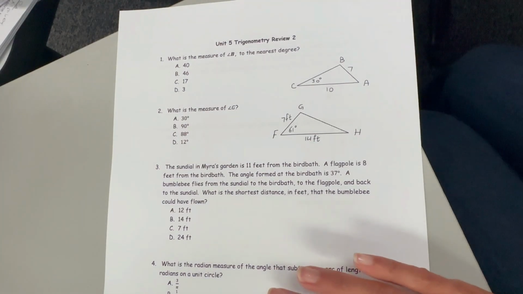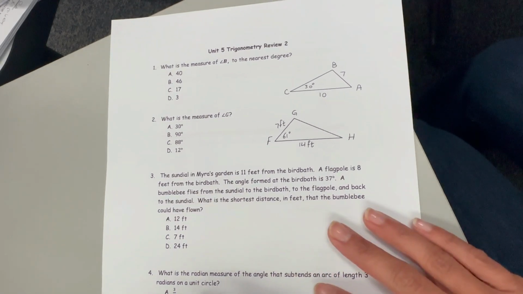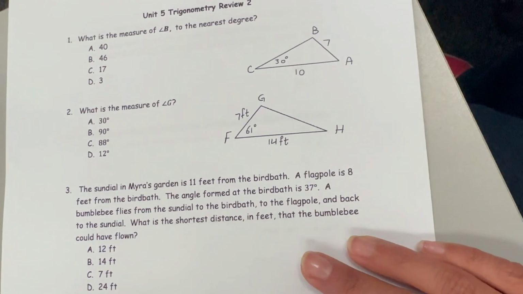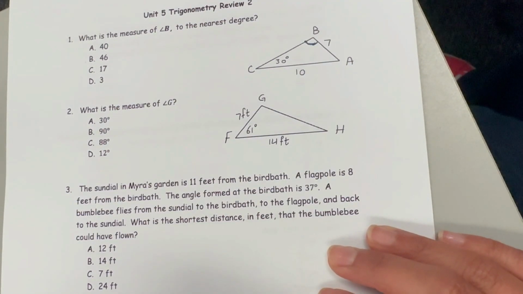Hey guys, let's go over this trig review number 2. So it says, what is the measure of angle B to the nearest degree? Let's zoom in just a smidge. Okay, so angle B is this angle up here at the top, and we need to find it, and we need to figure out which law we have to use.